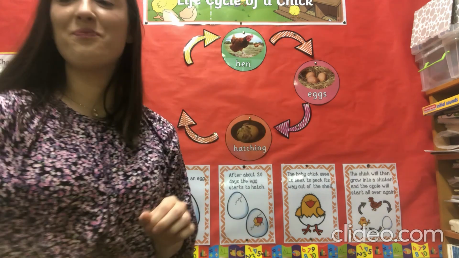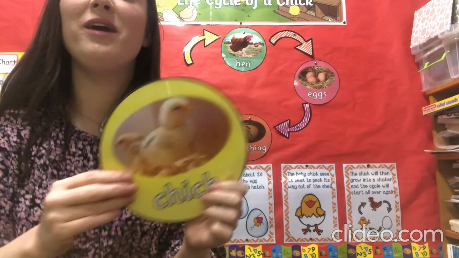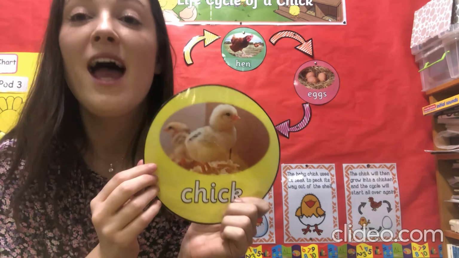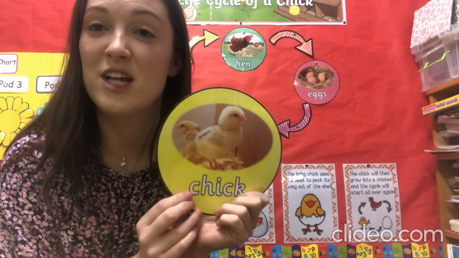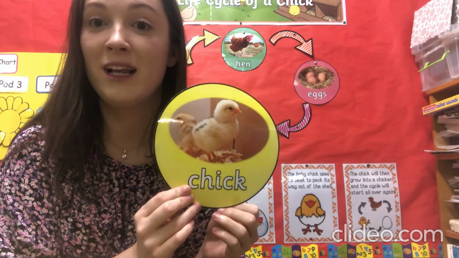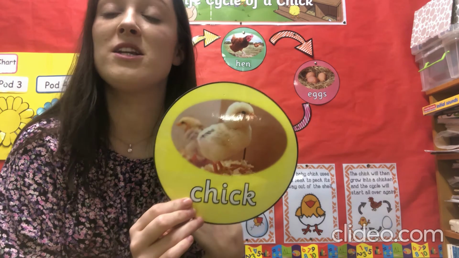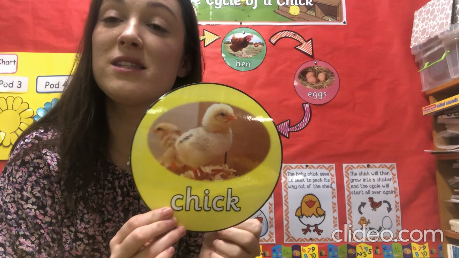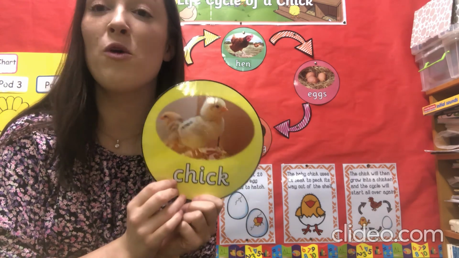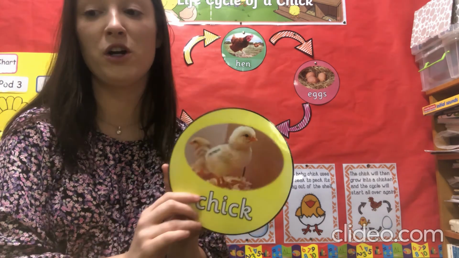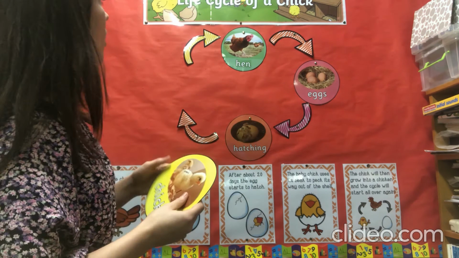Now, once it's hatched out of the egg, we can call it a chick. When the chick is first hatched out of the egg, it comes out very wet, but the wetness dries off very quickly. And then, what it has on its body is called down. It's soft little fur to keep them safe and warm while they're babies. And eventually, after a few months, they grow feathers and begin to grow larger until you can call them a hen as well.